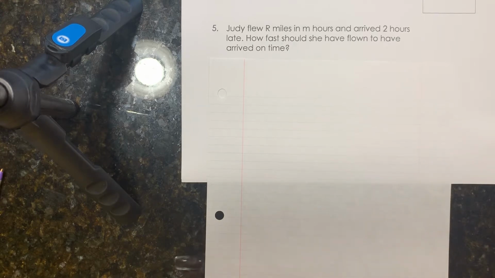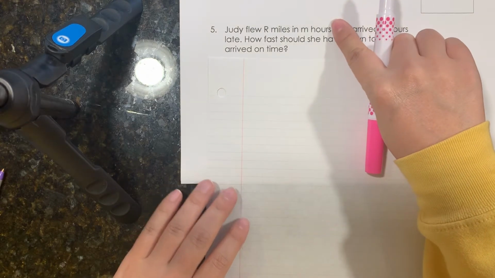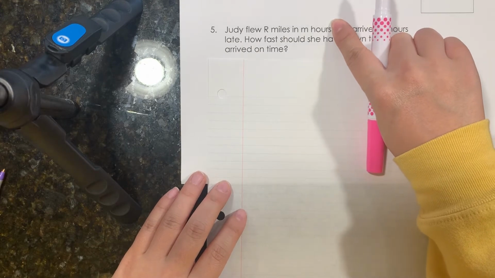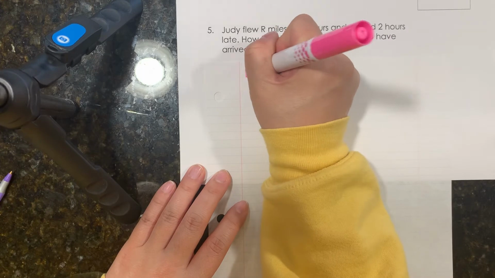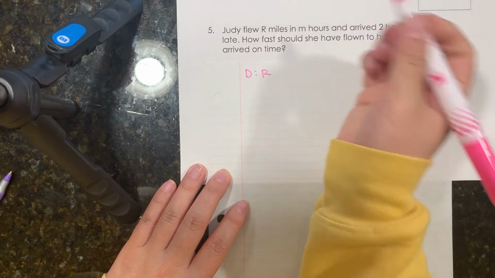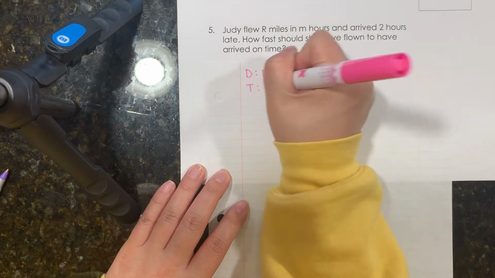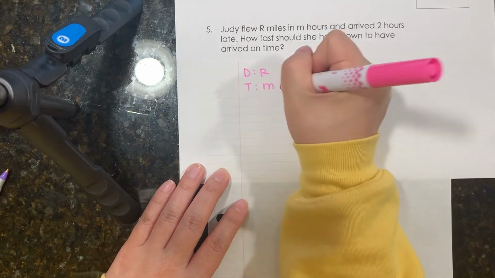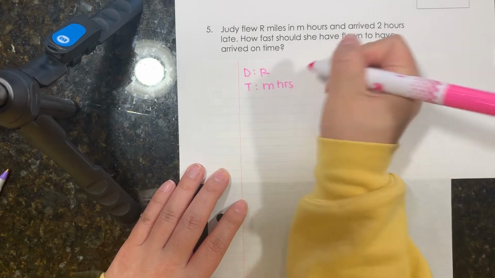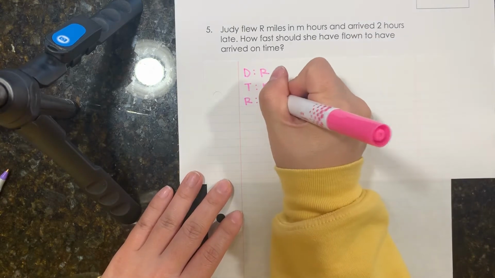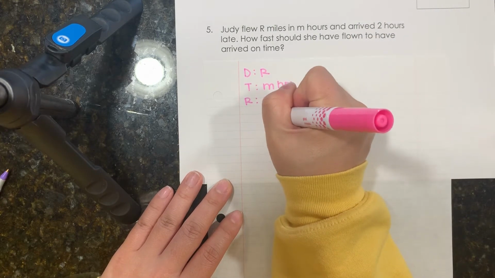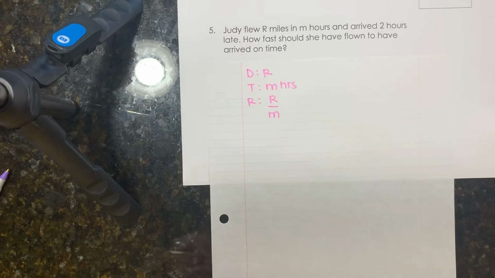Well, I'm going to use that first set of information. So just from here to here, Judy flew R miles in M hours. So that means the distance is going to be R and the time is going to be M hours. Which means that her original rate is distance divided by time. So it would be distance divided by time, R over M.